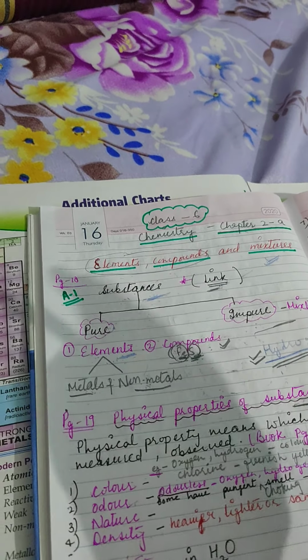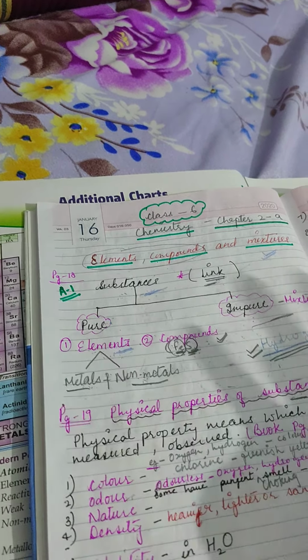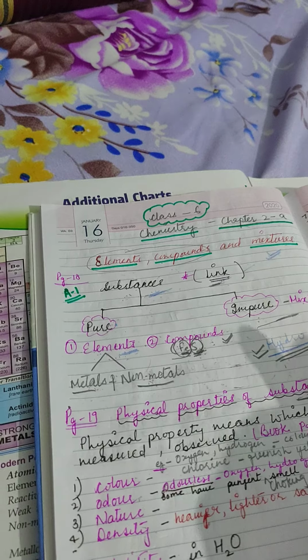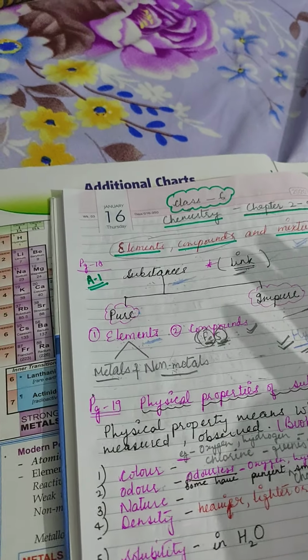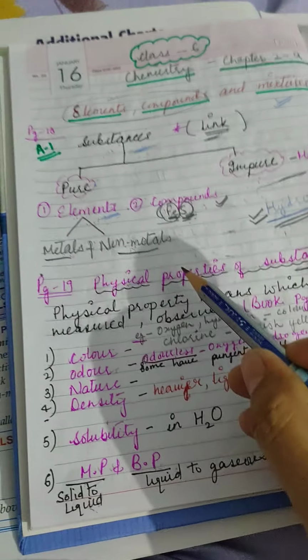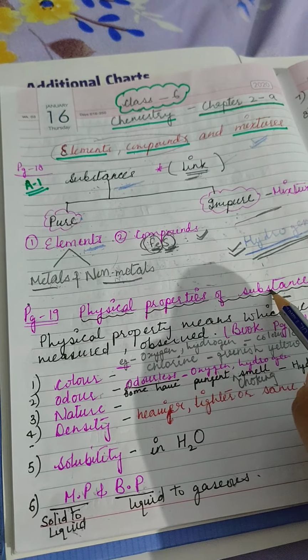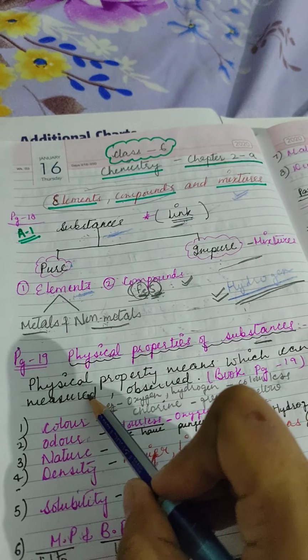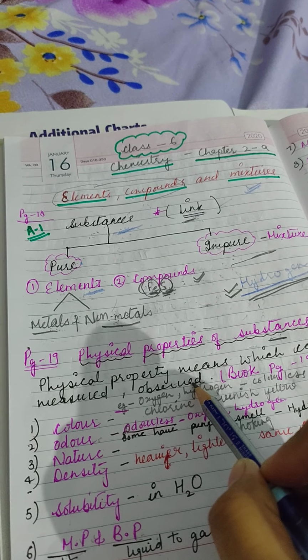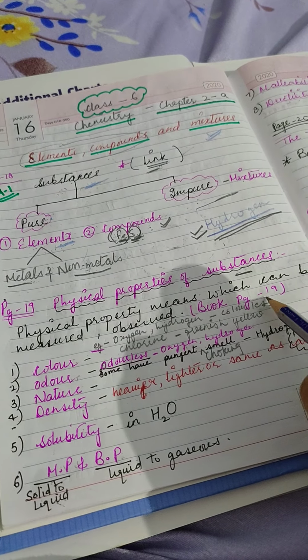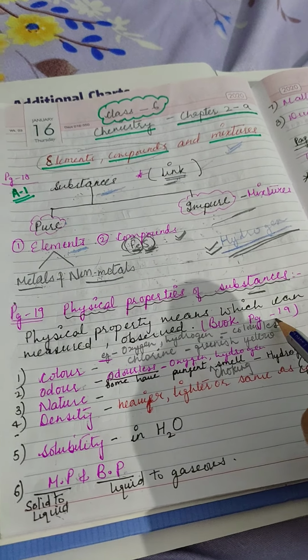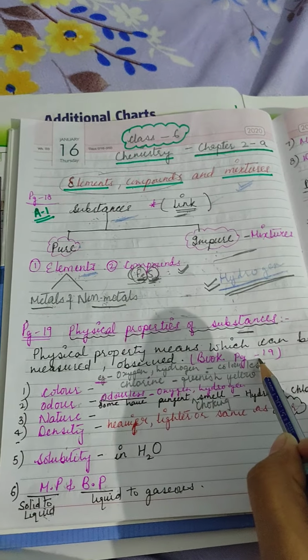केमिकल टर्म्स में स्मेल के लिए हम बोलते हैं, सब्सटेंस में अगर स्मेल होती है तो इट हैज़ एन ऑर्डर, सब्सटेंस में स्मेल नहीं होती, इट इज़ ऑर्डरलेस, राइट। तो ये सारी फिजिकल प्रॉपर्टीज़ हैं सब्सटेंसेस की। फिजिकल प्रॉपर्टी मीन्स विच कैन बी मेजर्ड, observed, right? And there is a table given in your book on page number 19. Okay, it's related to all the physical properties.